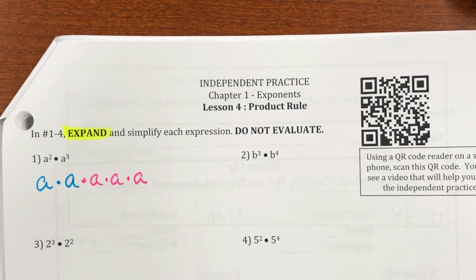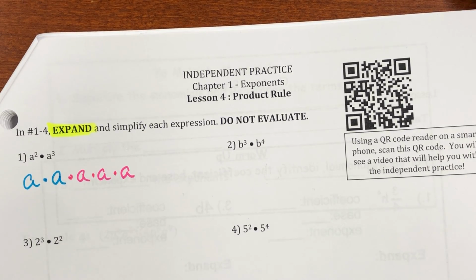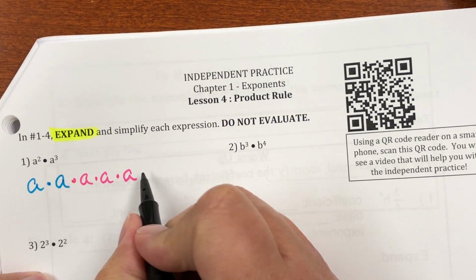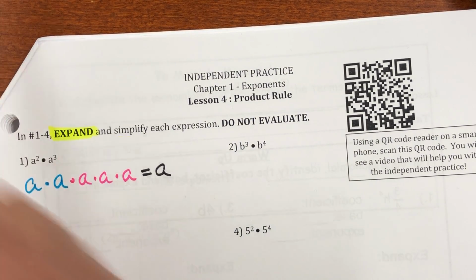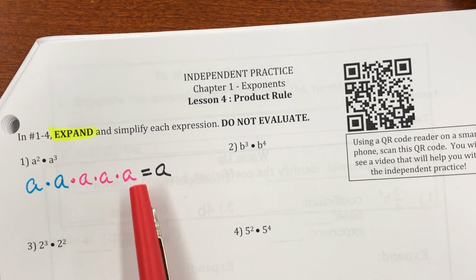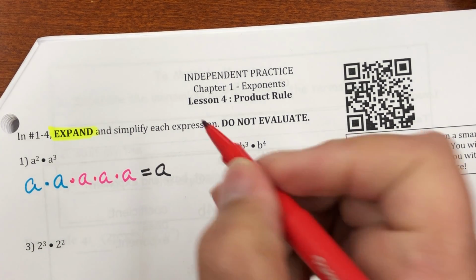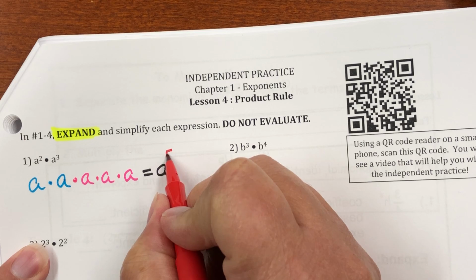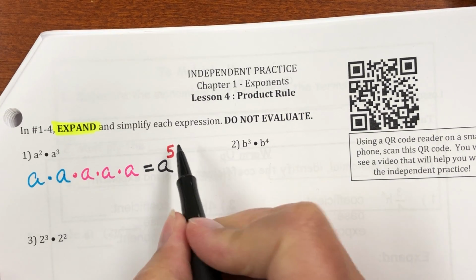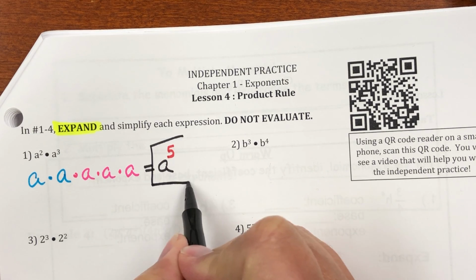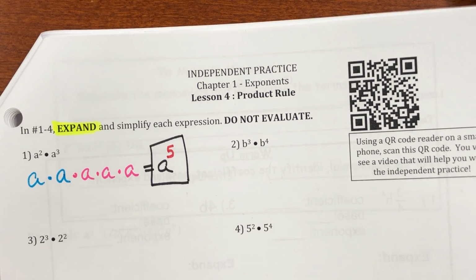It stays a. So base a. And how many times did I use a as a factor? 1, 2, 3, 4, 5. I used a as a factor 5 times, so my answer is a to the 5th power. And I'm going to put a little box around that because I can't even evaluate it.